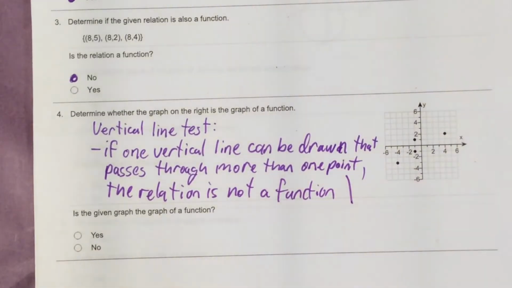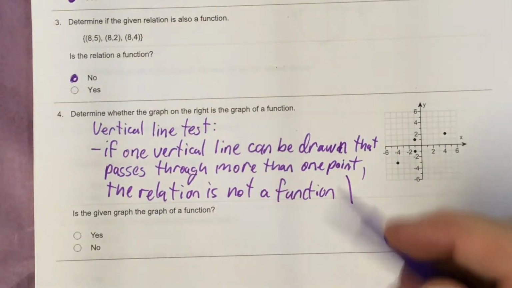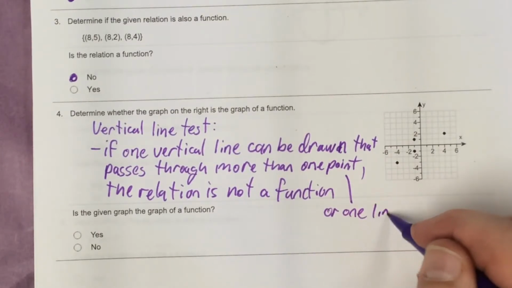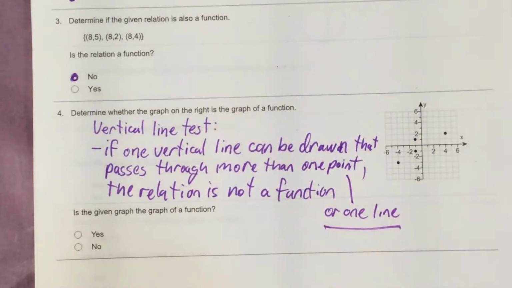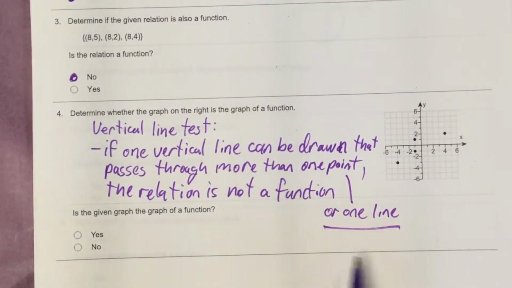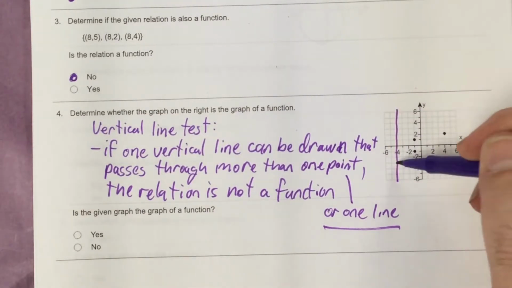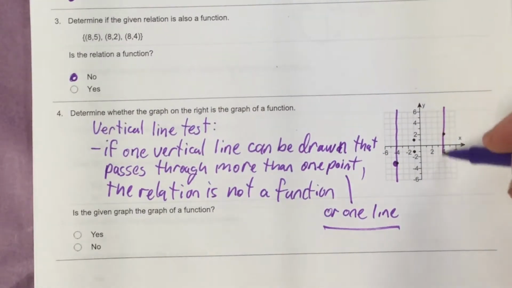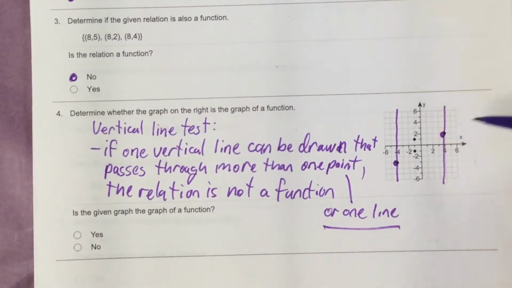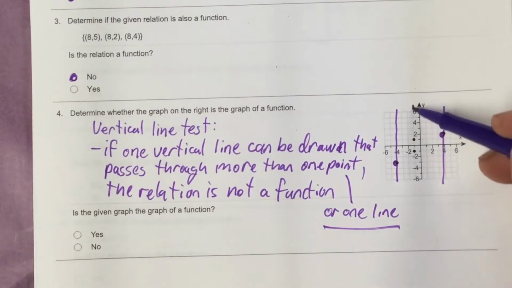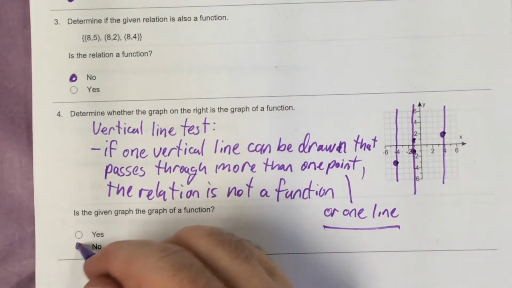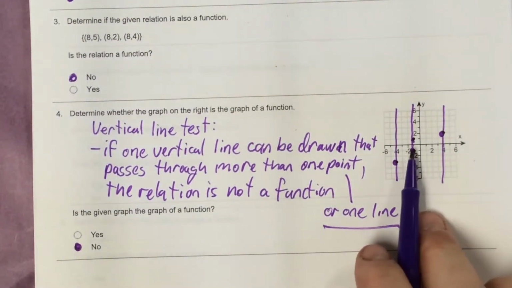Now let me add a caveat to this. So it could be 1 point or more than 1 point or more than one line. Now in this case we're looking at points, but we're going to look at lines a little bit here too. So let's say, for example, if I draw a line here, that doesn't mean it's not a function. If I draw a line here, it crosses 1 point, so it could still be a function. However, there's 2 points right here. And as long as I draw a vertical line and have it pass through more than 1 point, we can conclude that this is not a function. That's how the vertical line test works.